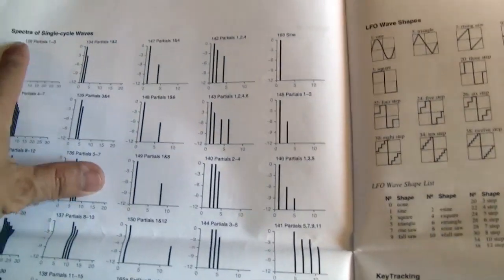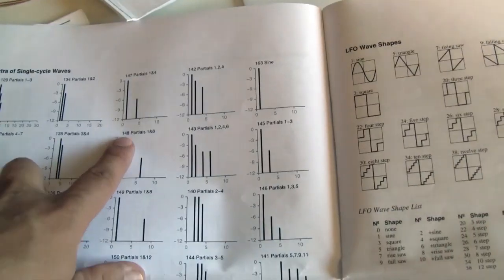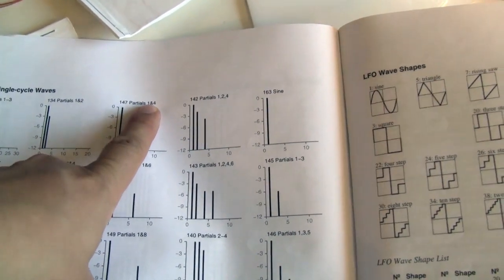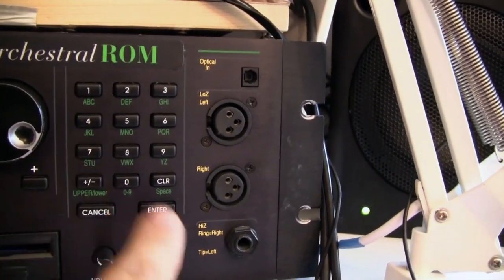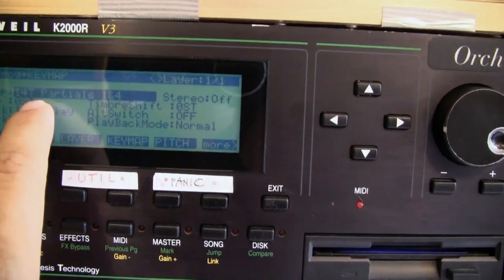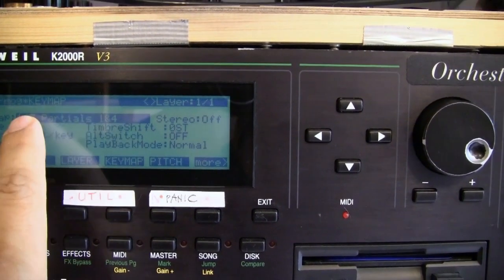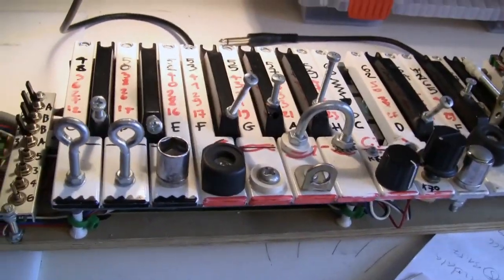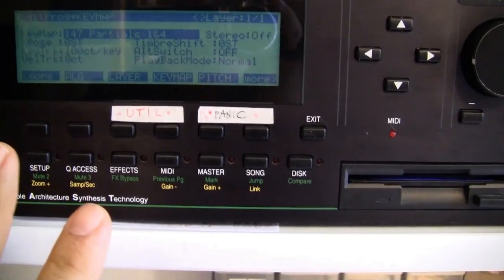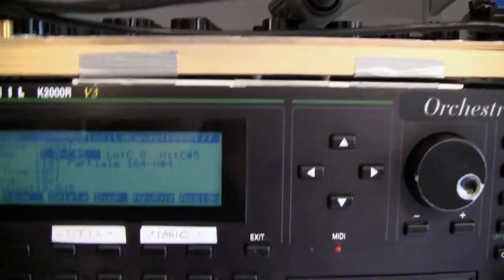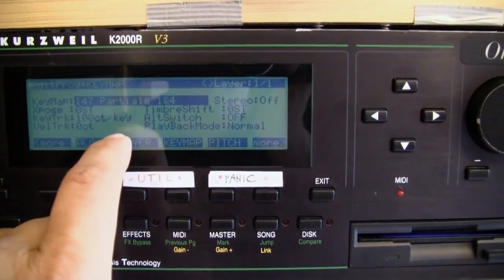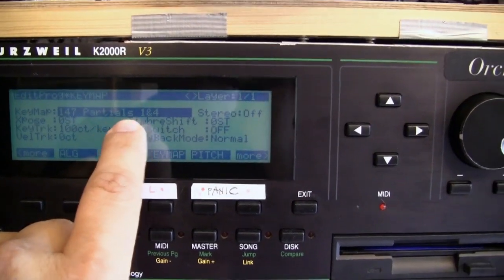Okay, so it's a spectra of single cycle waves. So let's try 147, partials 1 and 4. We go to our key map and just press 147, enter. And this is key map partials 1 and 4. Key map is just samples assigned to the keyboard. We will not edit the key map at the moment. I will leave it, but you can also press edit here, and you can go very, very deep and do whatever you like. So go one level up, and let's see, key map 147, partials 1 and 4.